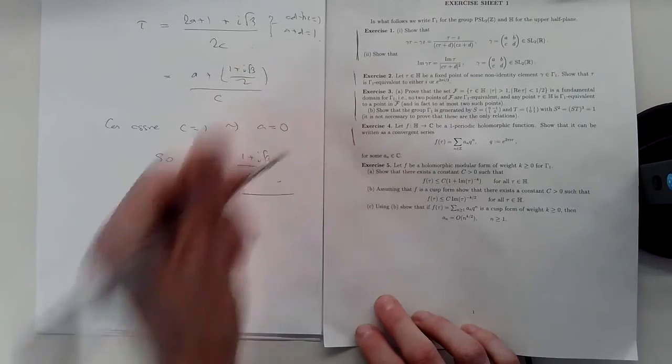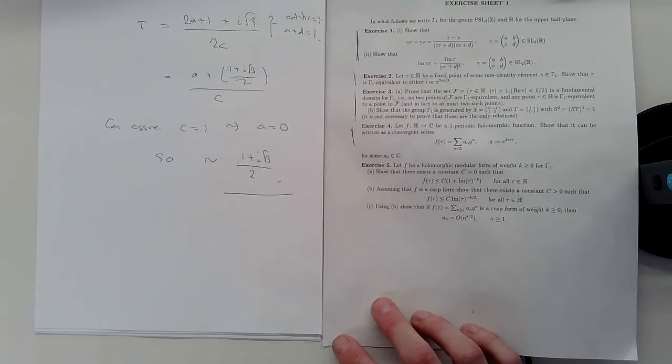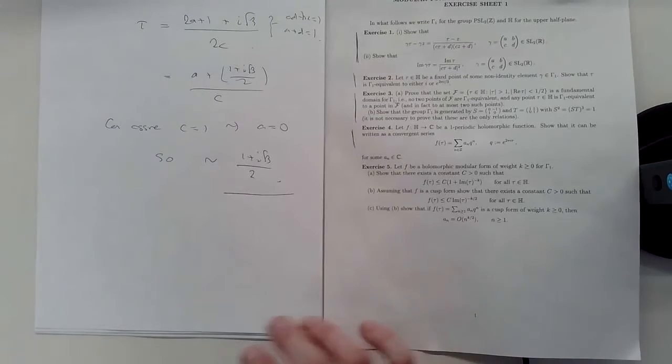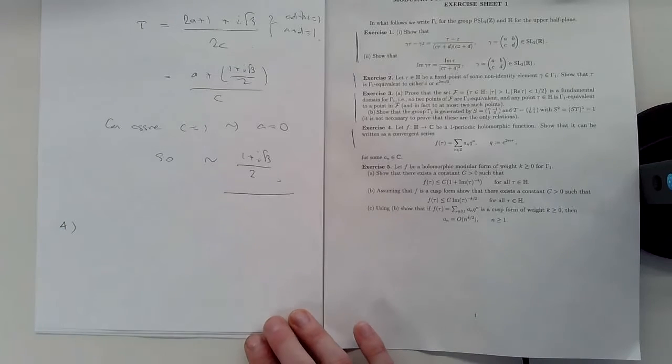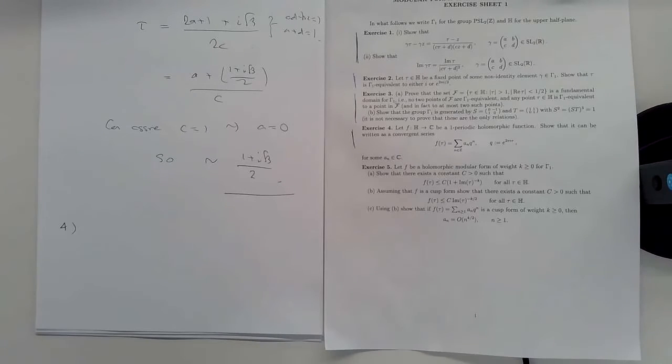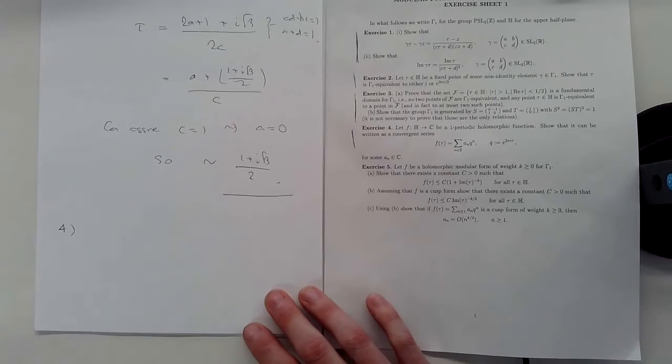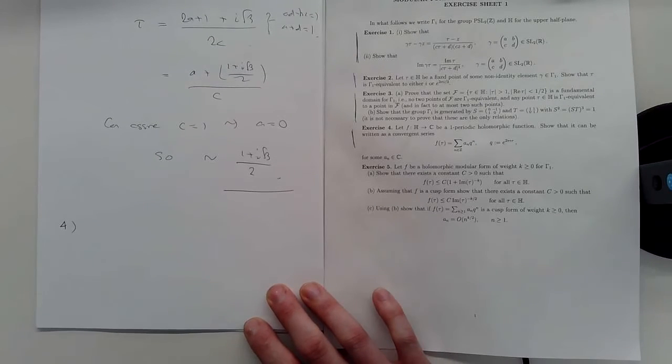So then maybe have a look at exercise 4. This is where I want to show that a one periodic holomorphic function can actually be written as a Fourier series, and there are 2 ways to approach this. Maybe I go first to the slick way, where it essentially drops out as immediately true.